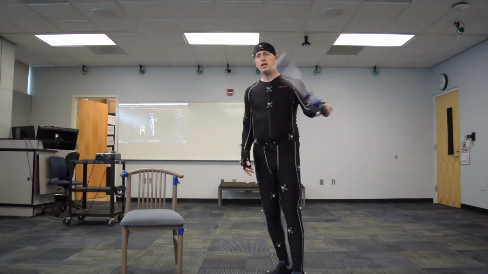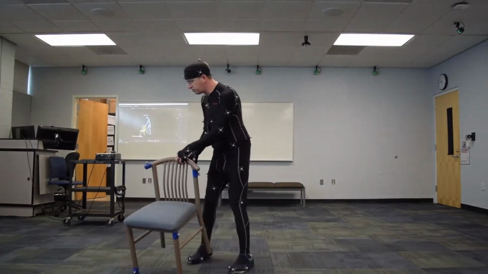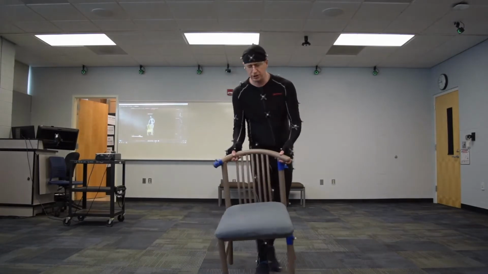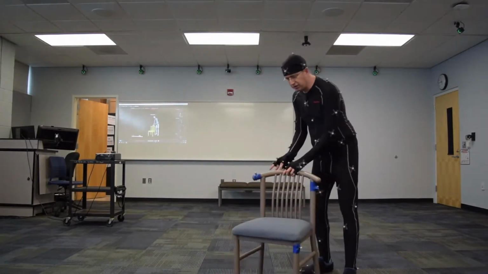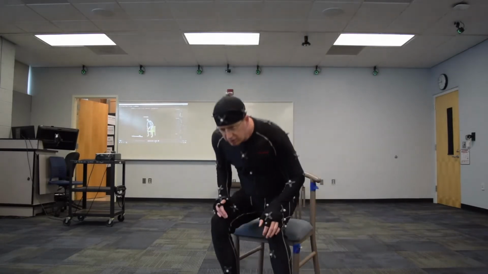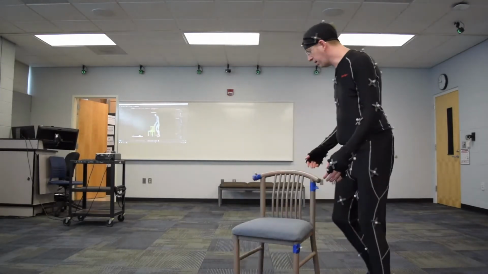So with a prop, we can also record the motion just like I can with any other kind of object, such as a chair as well. So if I look at my chair, I can spin my chair around, and the system will record that action. So I can sit down in my chair, relax. I can move around and do anything I want to with my body and my props.